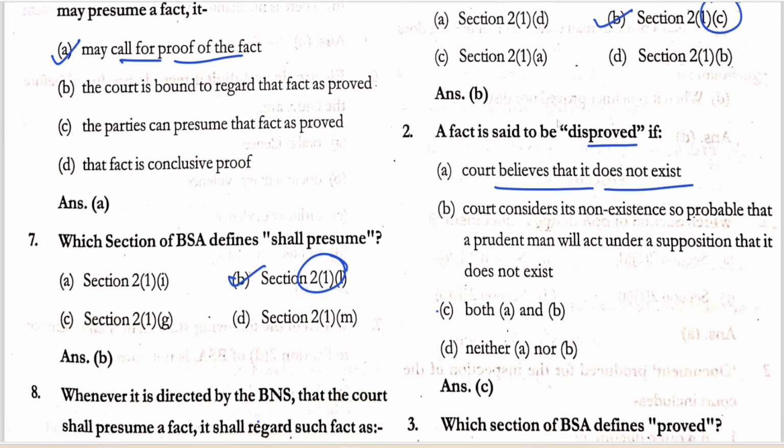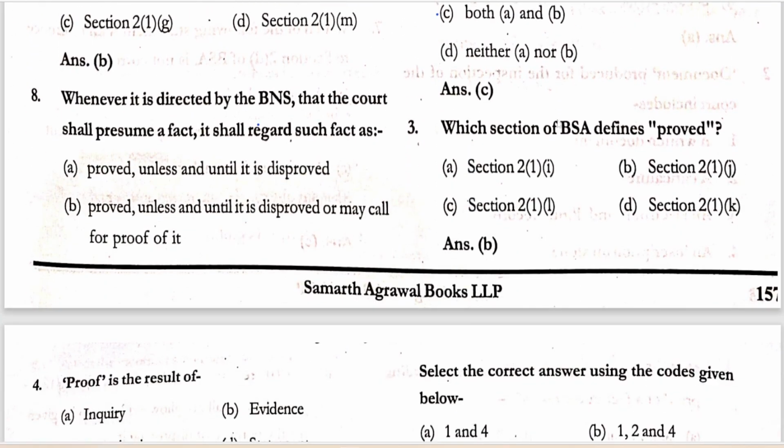Court considers its non-existence so probable that a prudent man will act under a supposition that it does not exist. जब वो एग्जिस्ट नहीं करेगा तो उसको डिस्प्रूव्ड समझेंगे. Which section of the BSA defines proved?